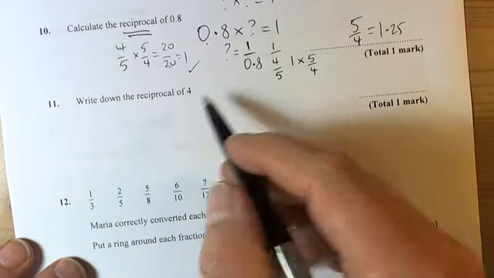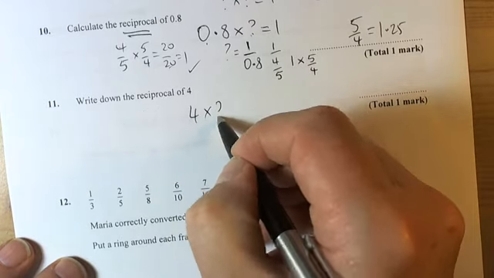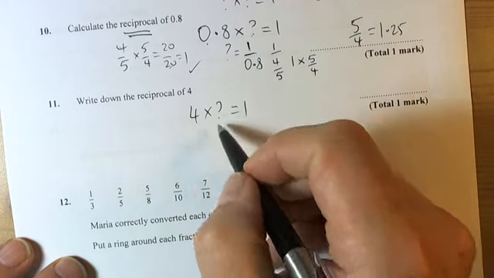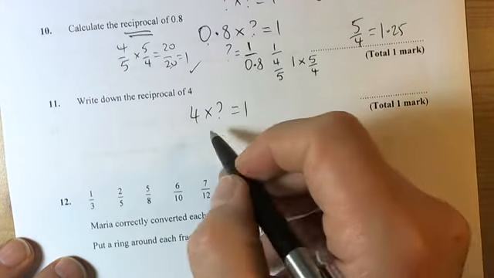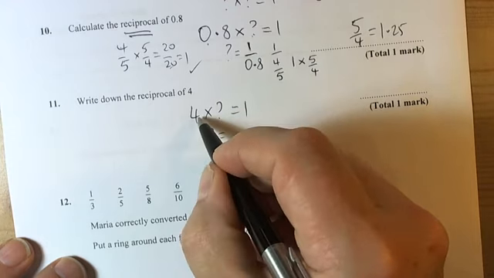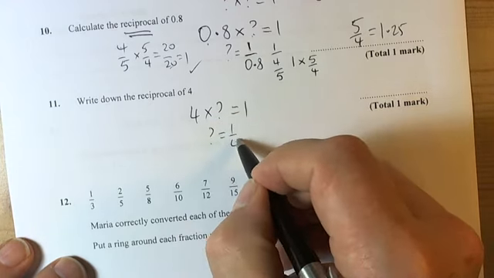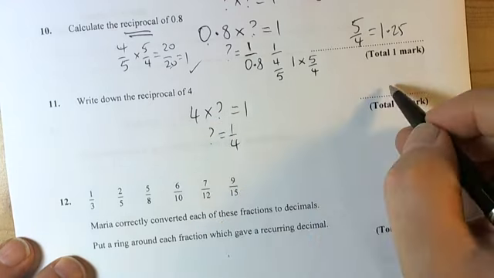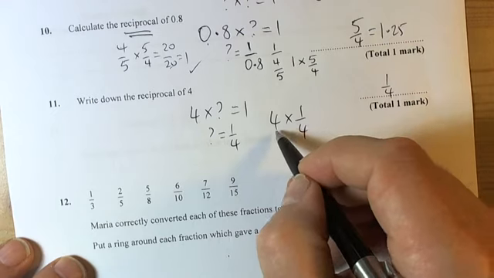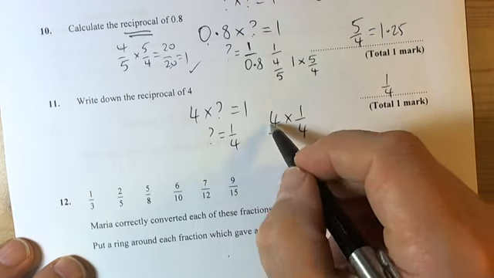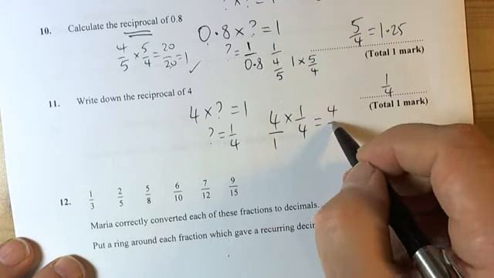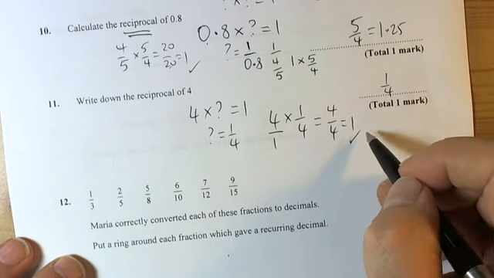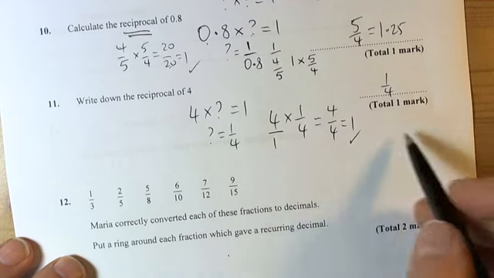Write down the reciprocal of 4. So we're saying 4 times something must give us an answer of 1. The reciprocal of a number always multiplies by it to give a final answer of 1. So our question mark divide by 4, so it's going to be 1/4. So the answer here, 1/4. And we can check it out. 4 times 1/4. Remember, when you multiply, you need 2 fractions, and 4 whole ones is 4 over 1. 4 times 1 is 4, 1 times 4 is 4, and 4 divided by that is 1. So again, our check works.